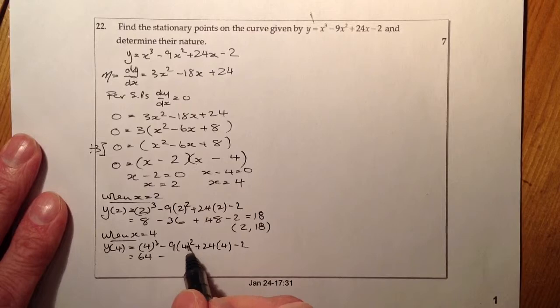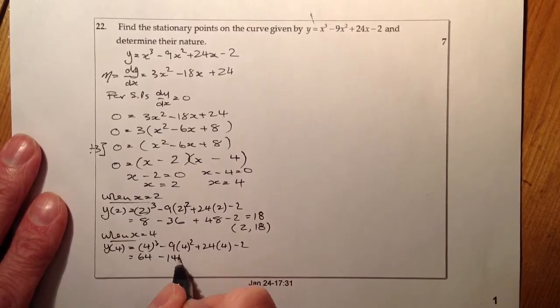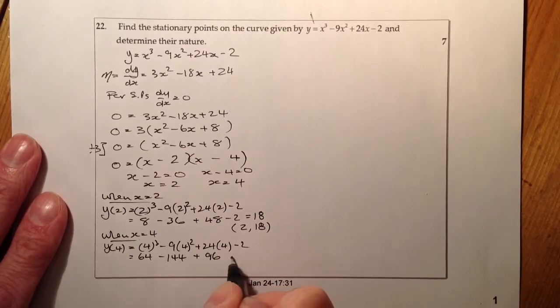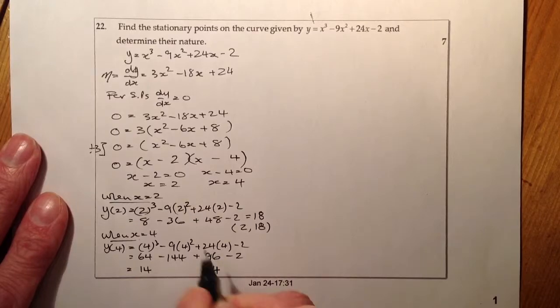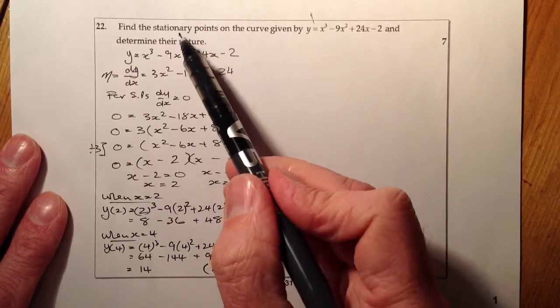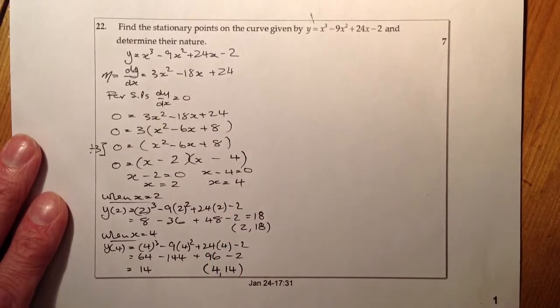And 4 squared gives me 16. 16 times 9 will give me 144. I've got plus 96, and minus 2. If I gather that up, that'll give me an answer of 14. So from there, what I have is x coordinate 4, and the y coordinate which I worked out is 14. So these are both of my stationary points for this curve.